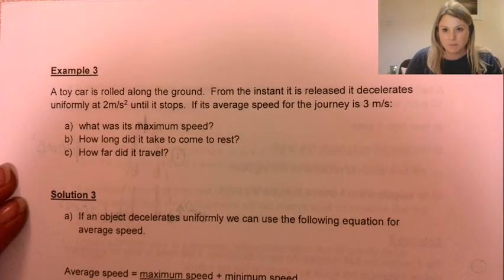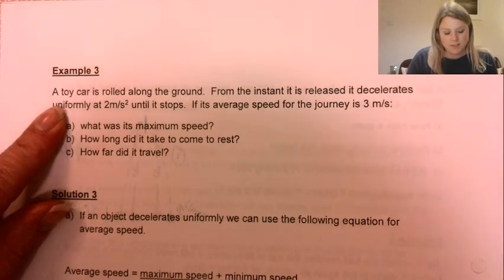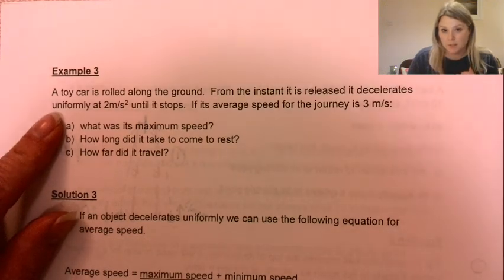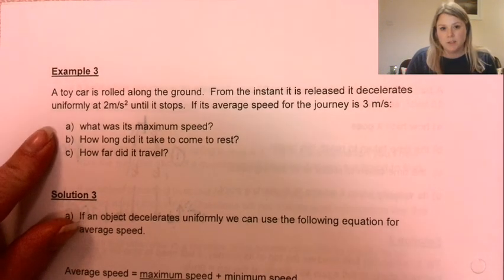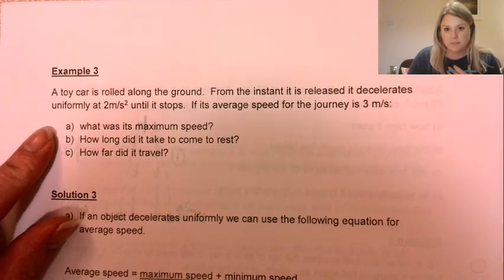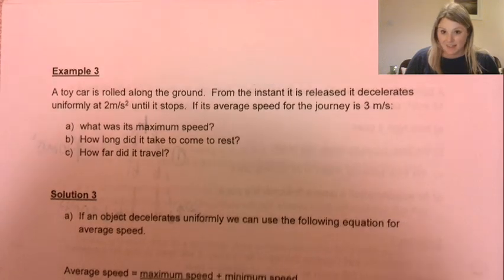Right, so for example 3, a toy car is rolled along the ground. From the instant it is released, it decelerates uniformly at 2 meters per second squared until it stops. Find its average speed for the journey, if its average speed for the journey is 3 meters per second. What was its maximum speed? How long did it take to come to rest, and how far did it travel? So let's look at A first of all.